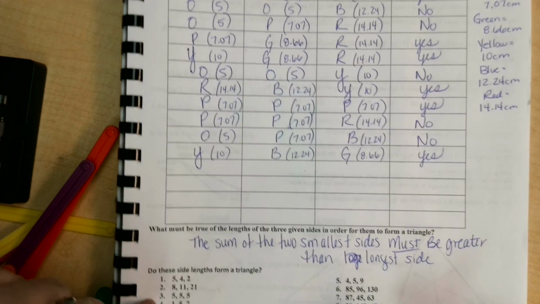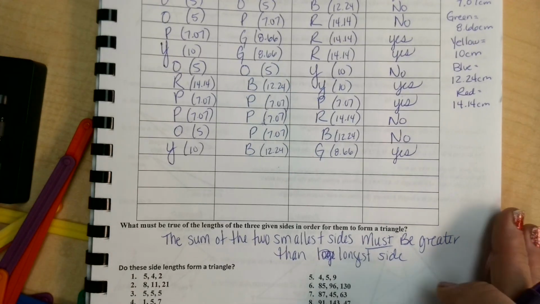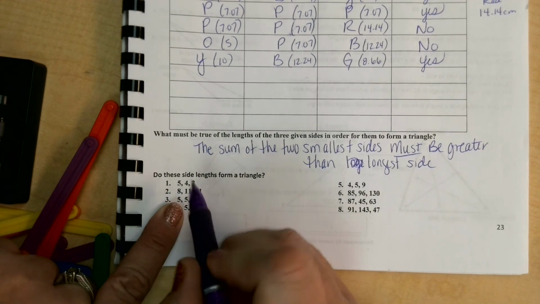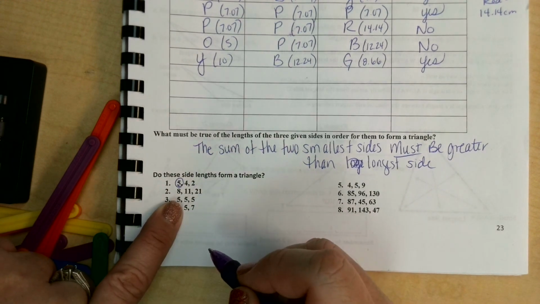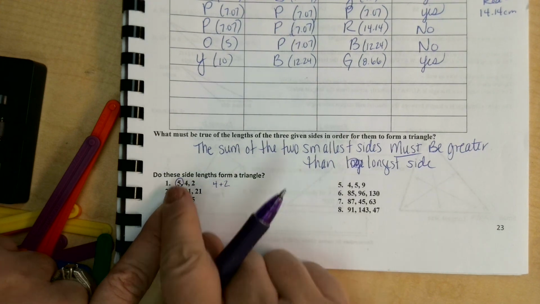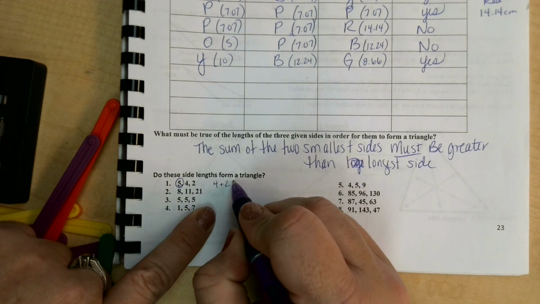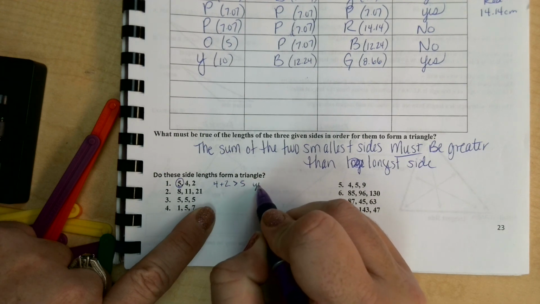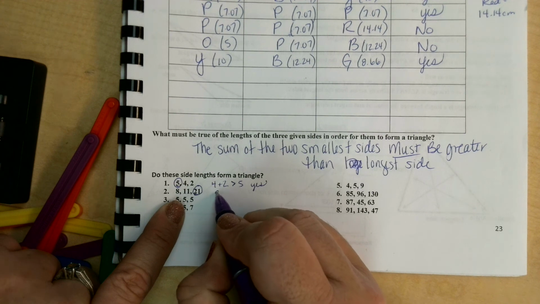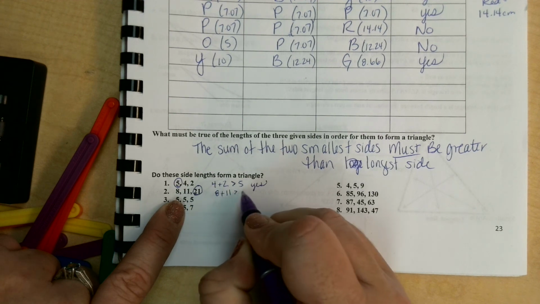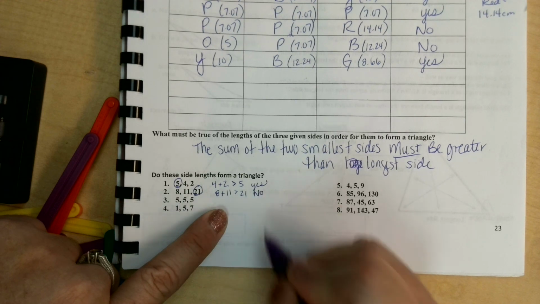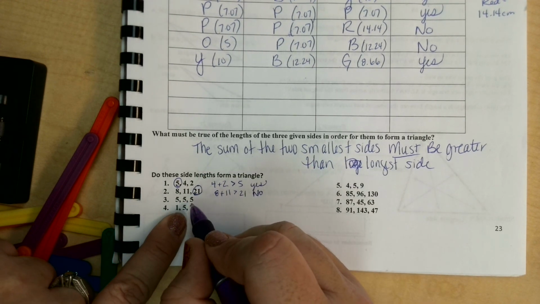So when you start looking at numbers down here at the bottom, what you have to do is say, all right, what's my longest side? Out of 5, 4, 2, my longest side is 5. If you take 4 and add 2, is that more than 5? Yes. 4 plus 2 is greater than 5. My longest side is 21. If I take 8 plus 11, is that more than 21? 8 plus 11 is 19. No, it's not.